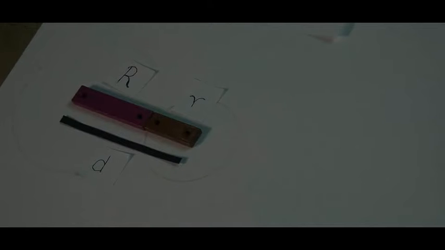So as you can see, when these circles are externally tangent, what can we say about how the distance relates to the sum of the radii of the circles? Is the distance between the centers of the circles greater than, less than, or equal to the sum of the radii?